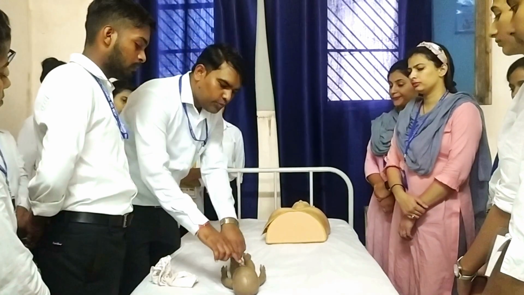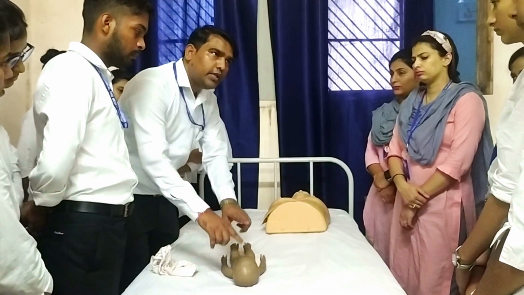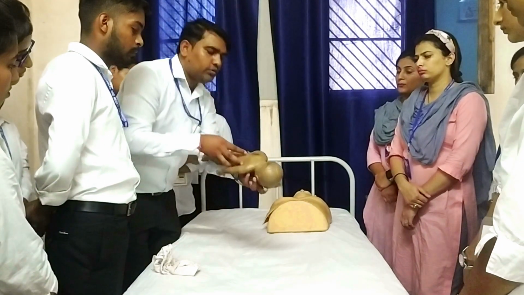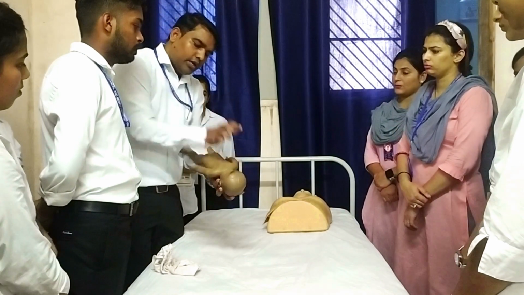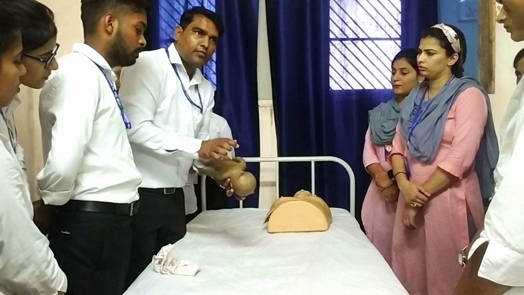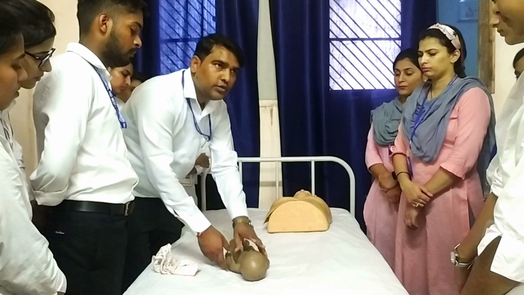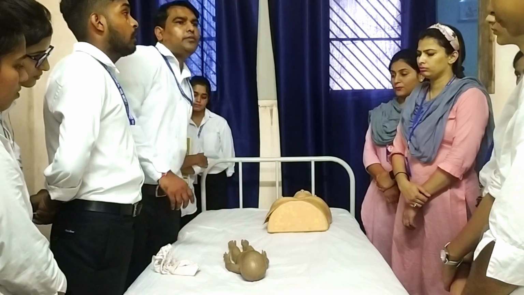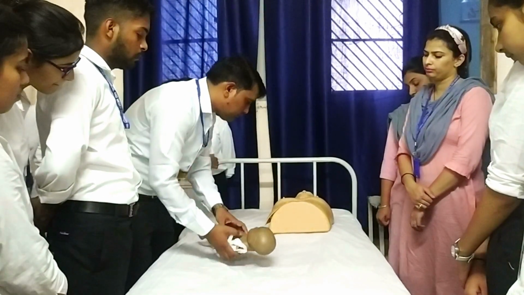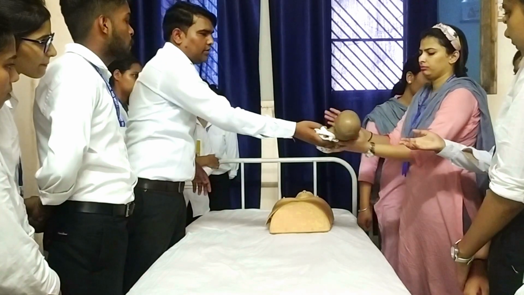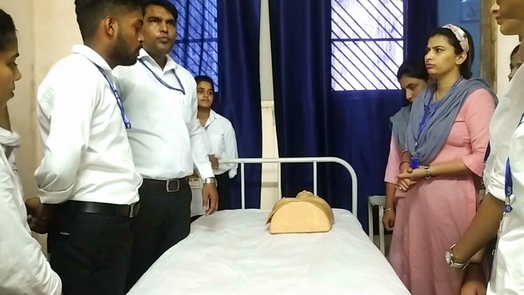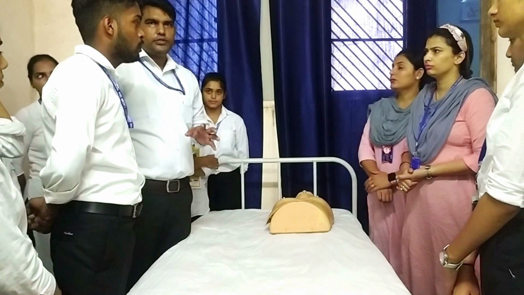If the foreign body does not come into the mouth, then again you have to start the same procedure. Keep the child on your hand, same procedure. Again you have to give 4 to 5 back blows. Clear? Again supine position. So this is for the infant, and second is for adult persons.